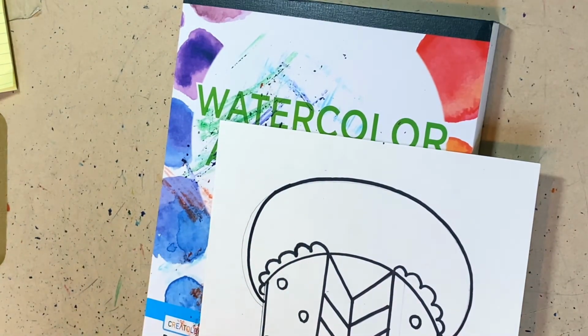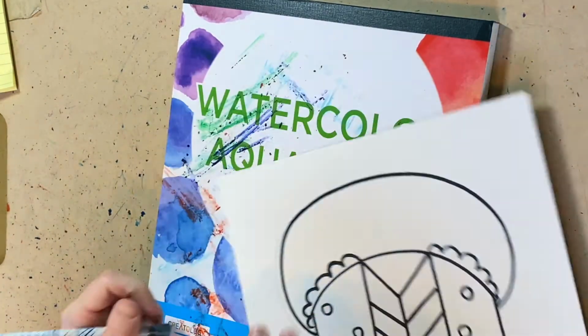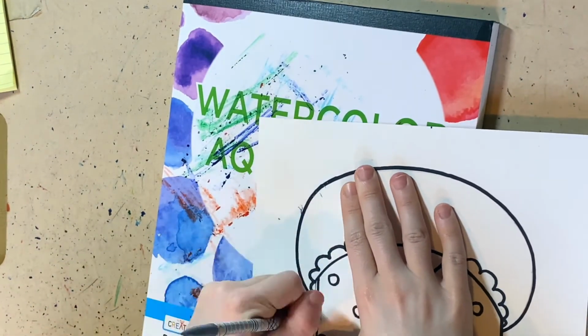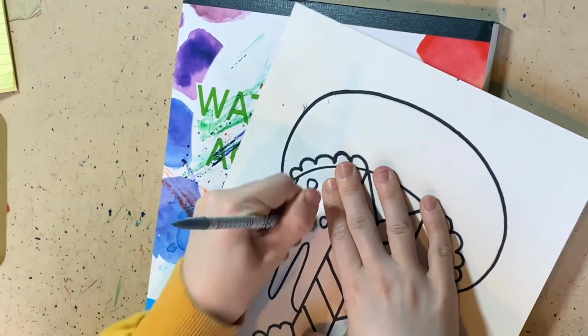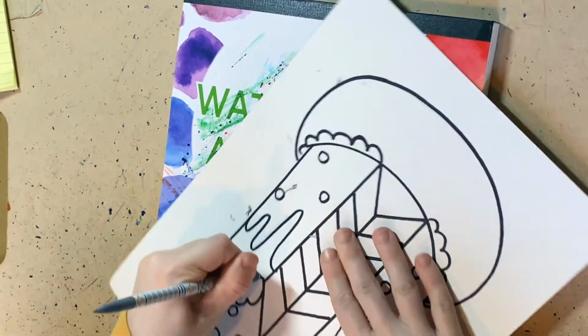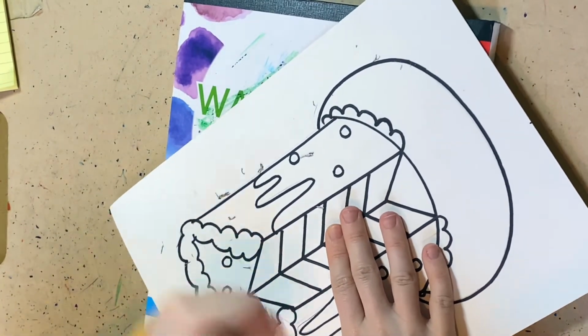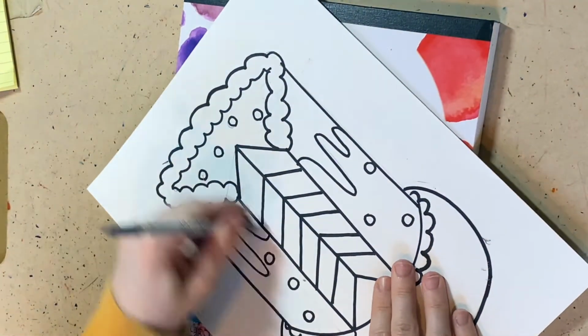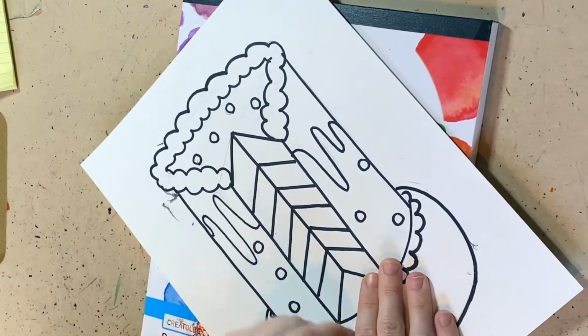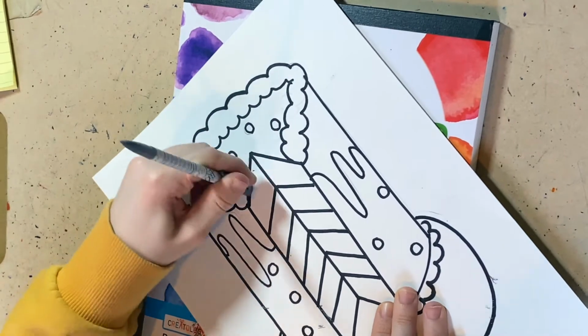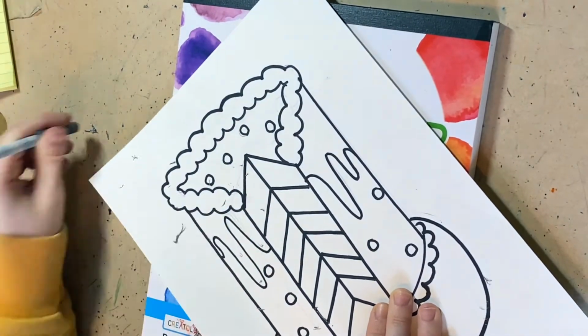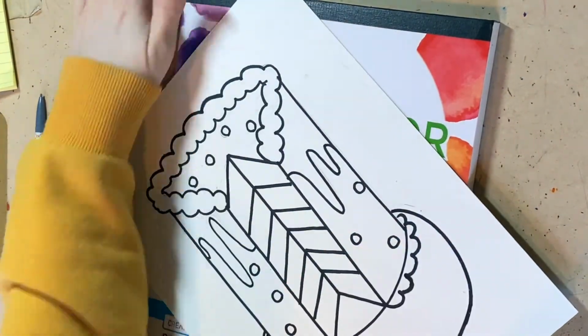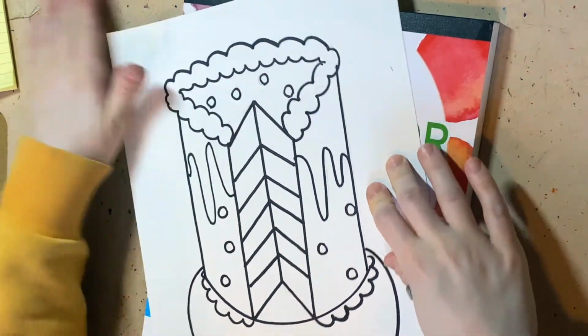Okay, so now that the plate is being drawn, erasing the extra lines. If you have extra lines, you can do that as well. All right, so everything is done.